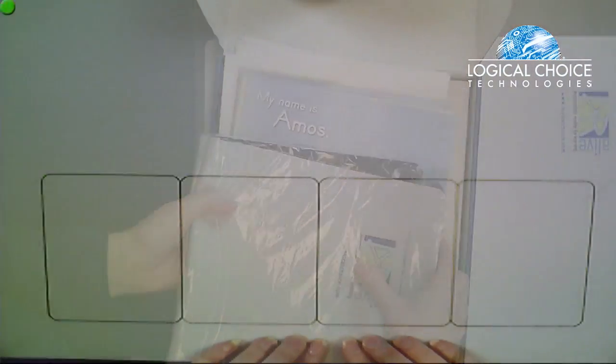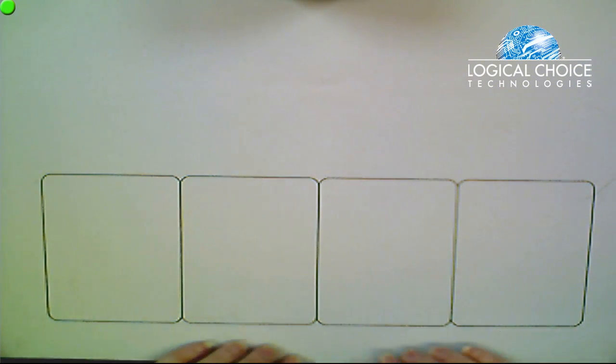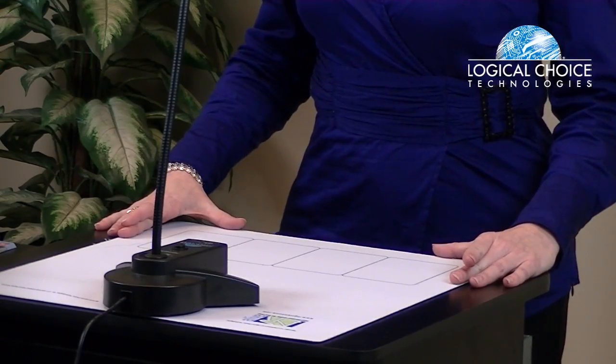Let's take a look at Letters Alive from within the Letters Alive program itself. You'll notice the 4 placeholders are at the bottom of the screen and white spaces all the way around the edges. This is the optimal viewing range for Letters Alive.